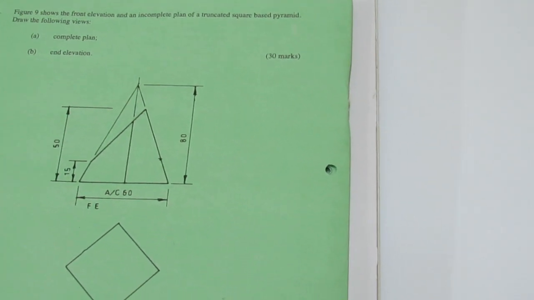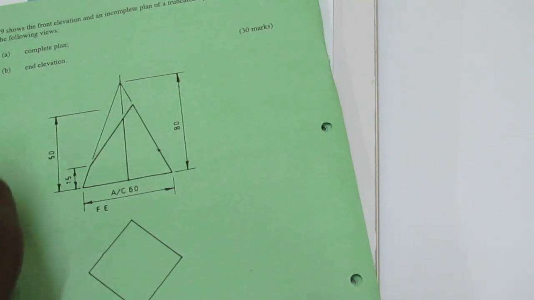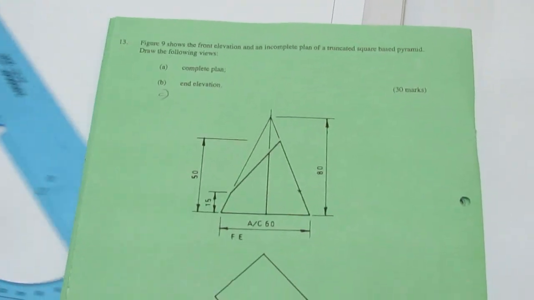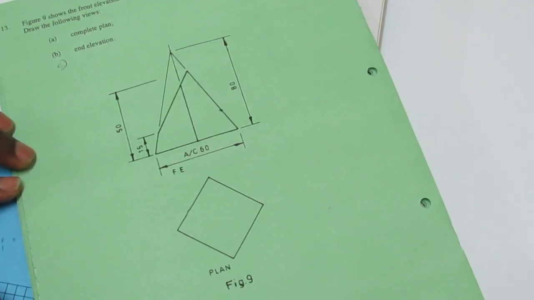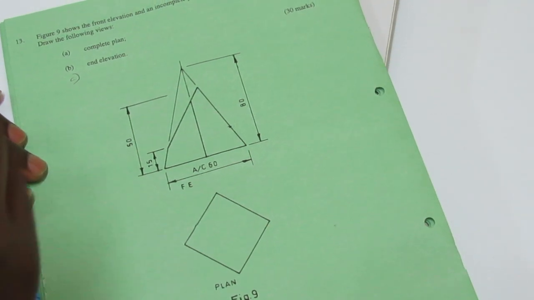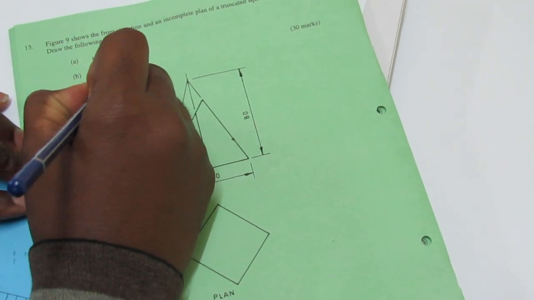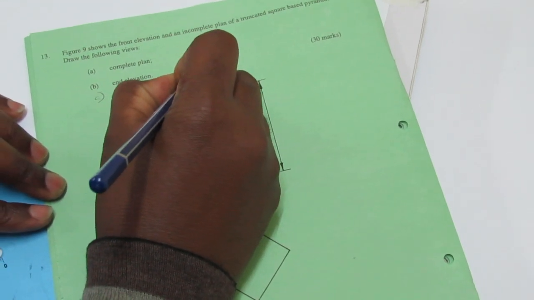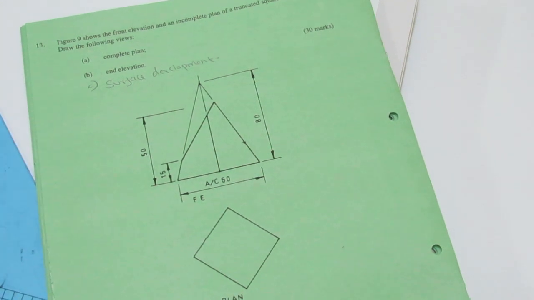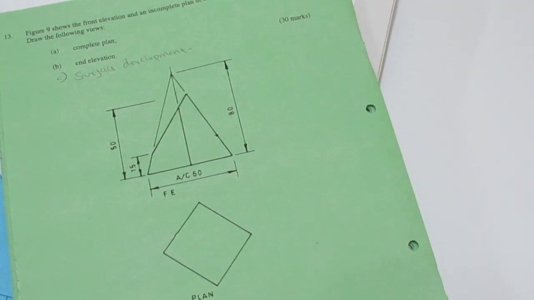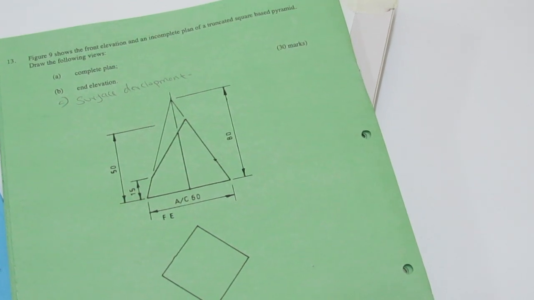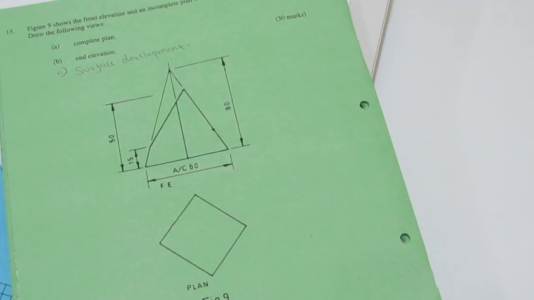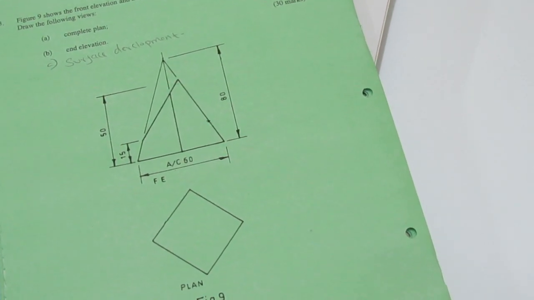Because this is a bit cheap, I want to add some other parts to the question. I want to add part C, where we look at the surface development. Let me add the surface development like that. In case we get enough space, we will also have a part D, where we look at the true shape. But for now, let us work on the first three and see how it goes.